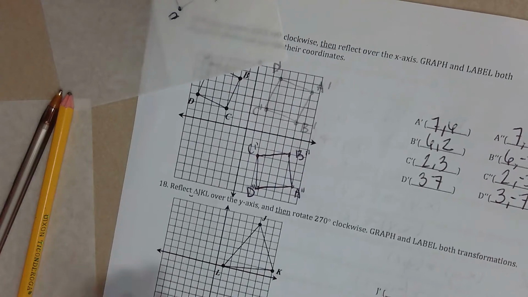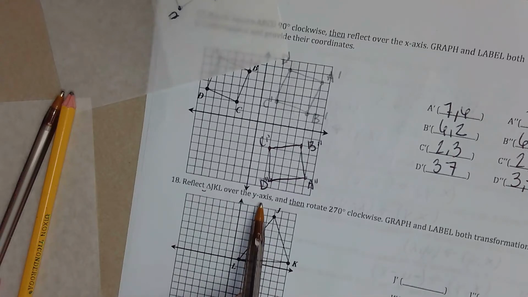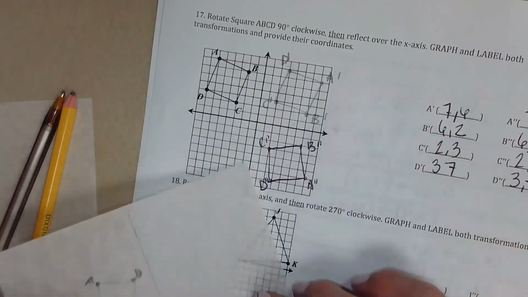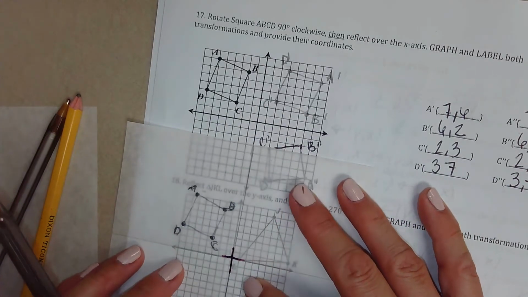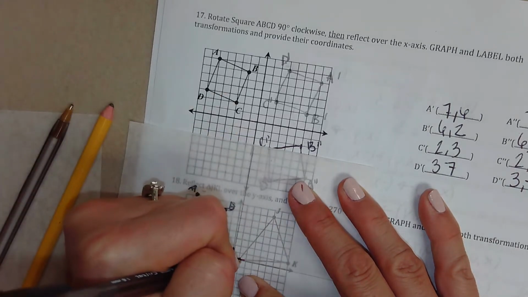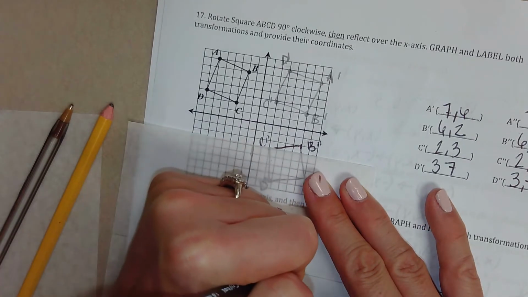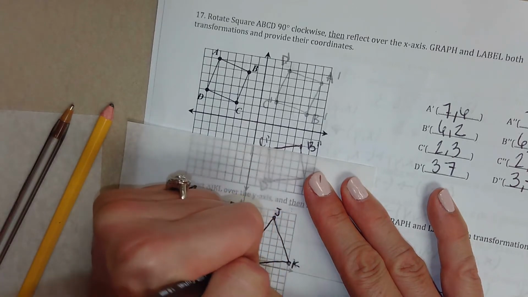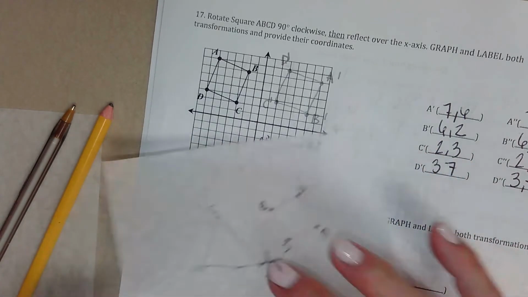Okay, so here we go for the next one. Reflect triangle JKL over the y-axis and then rotate 270. Okay, so I'm going to use the same piece of patty paper, but I'll use it this way. Yep, here. That way I think I can see a little bit better. And I'm going to plot my points using pen, J, K, L. Kind of trace so I get an idea of the shape. Ooh, wobbly lines. All right, and it wants me to reflect over the y. So I'm going to flip it this way.